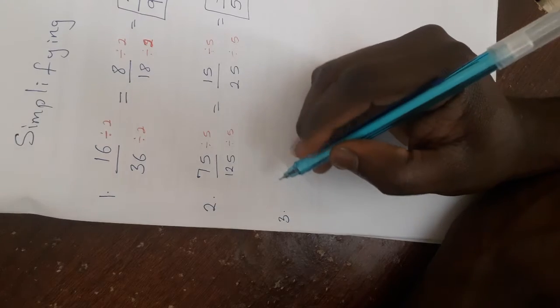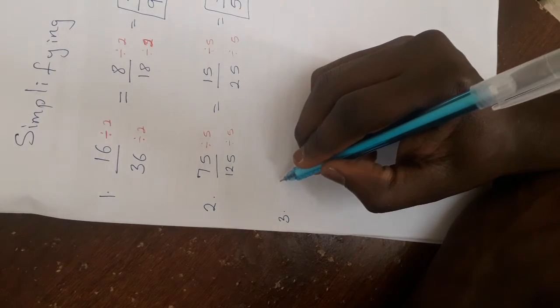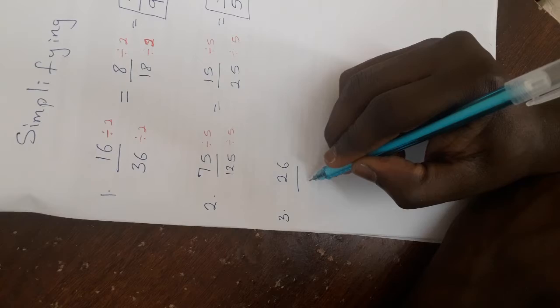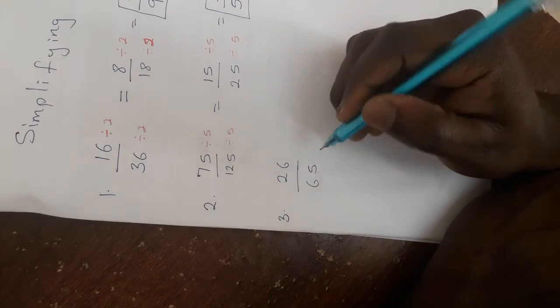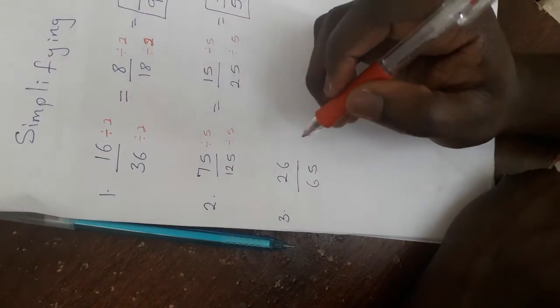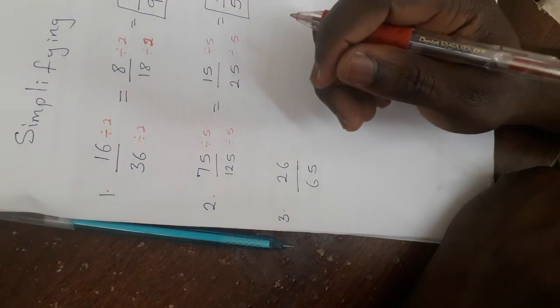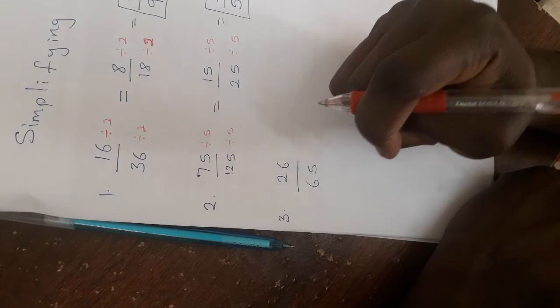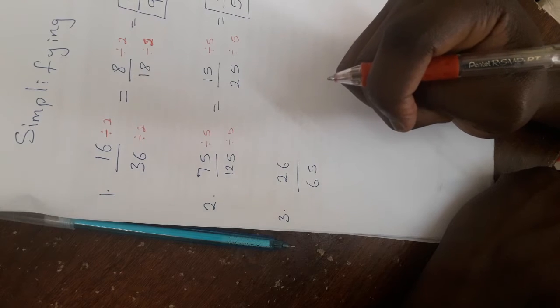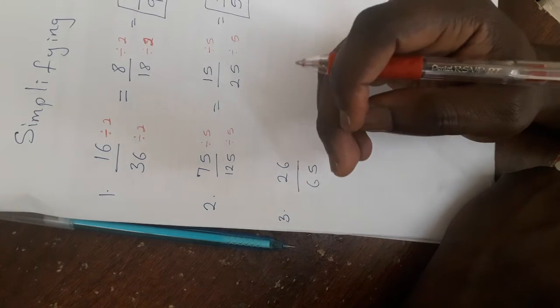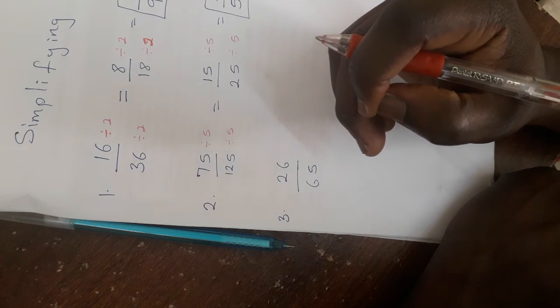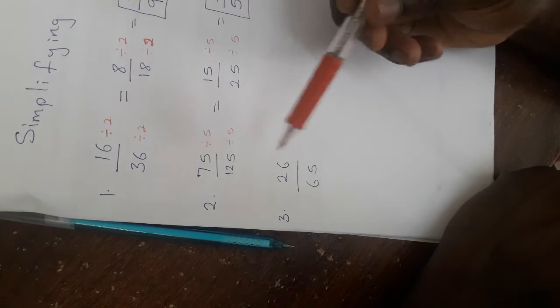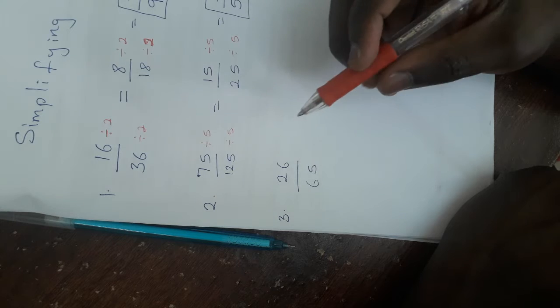Now let's take example number 3. I have 26 divided by 65. As you can see, I have an even number at the numerator and an odd number at the denominator. So how can I divide this? I cannot divide by 2 because 65 is an odd number.